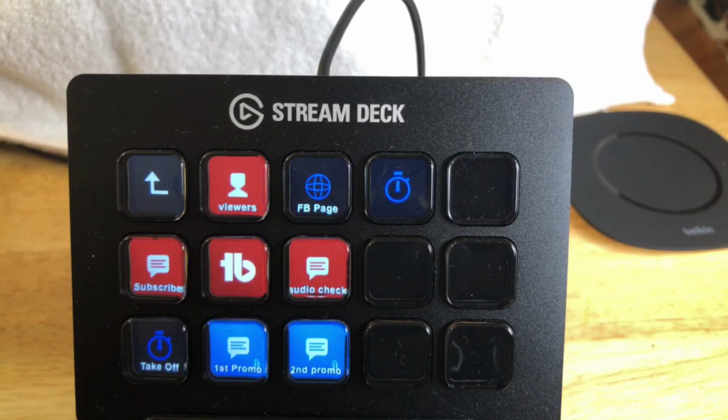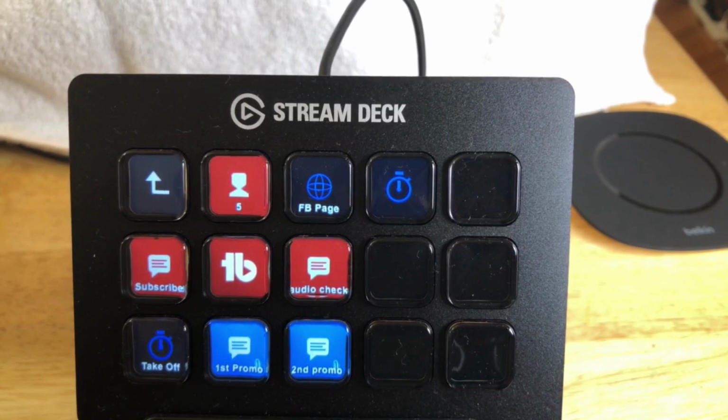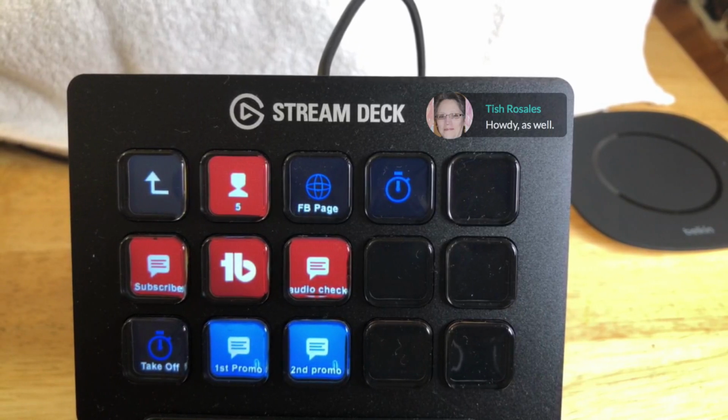And Larry mentioned that there is also an Elgato Stream Deck Mini. Yes, I have seen it, Larry. And howdy, Tish Rosales is here too. Yeah, so just so you'll know, there is a mini version of the Stream Deck.